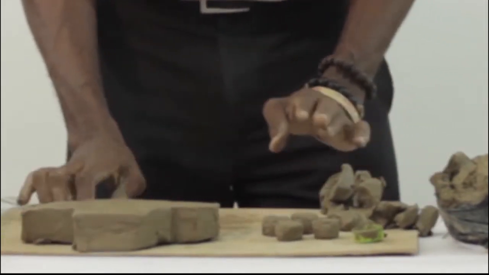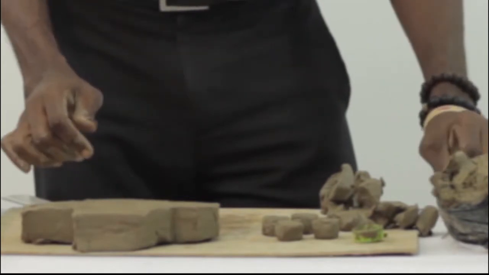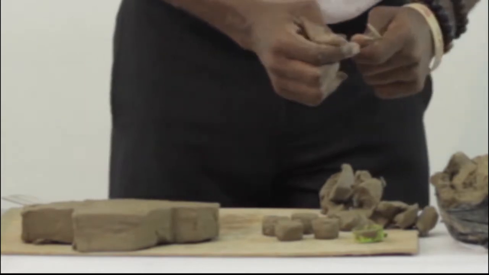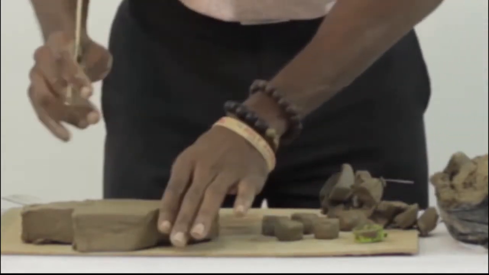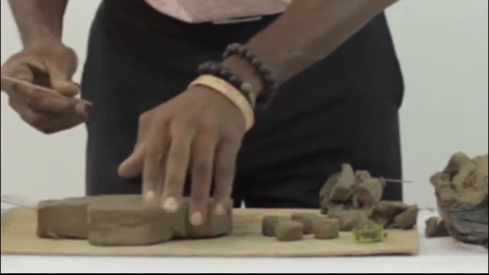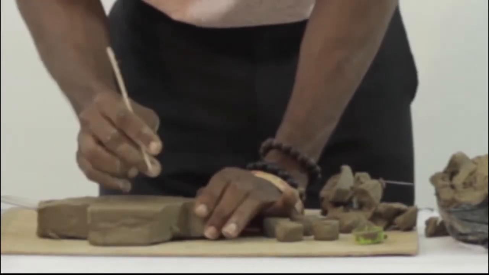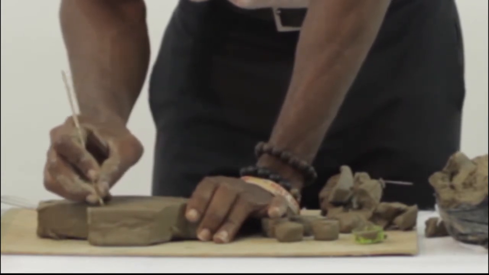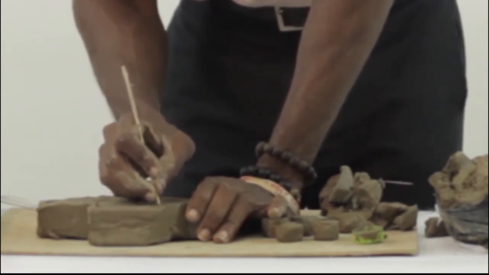Okay, so before I fix my tires, I will need some doors and car lights, and therefore I'm going to use this modeling sticks to create them on the surface of the clay.